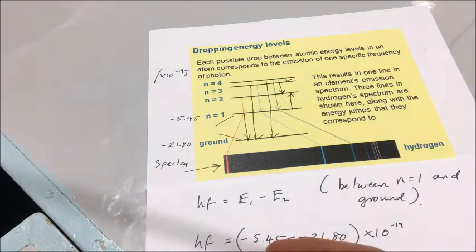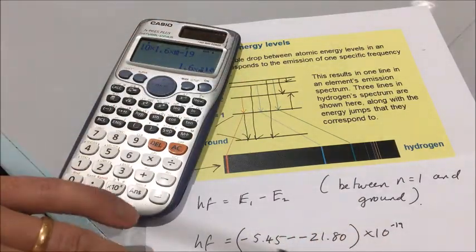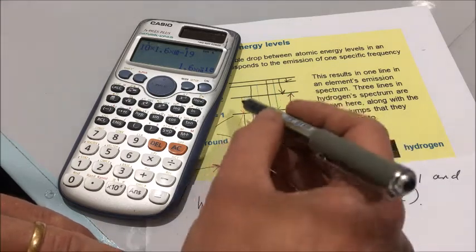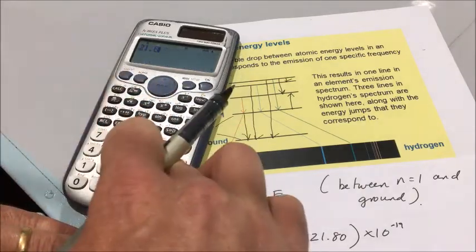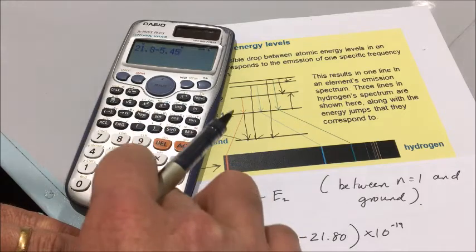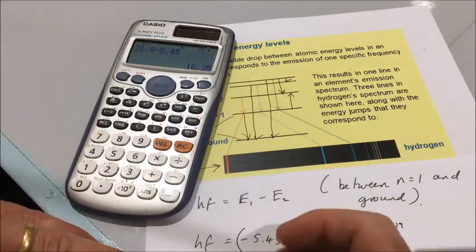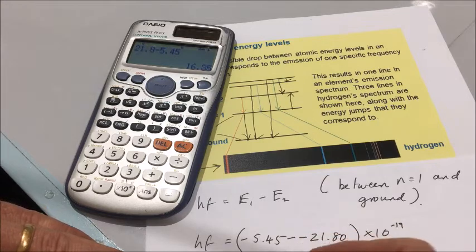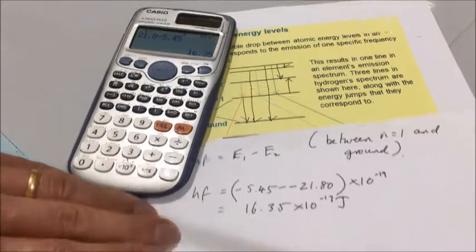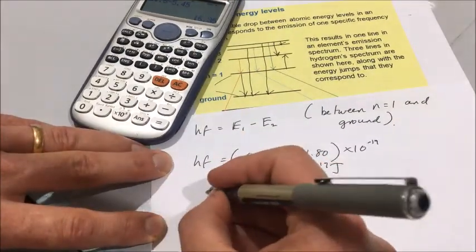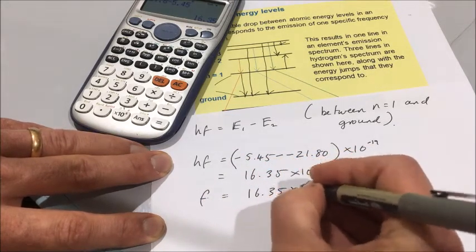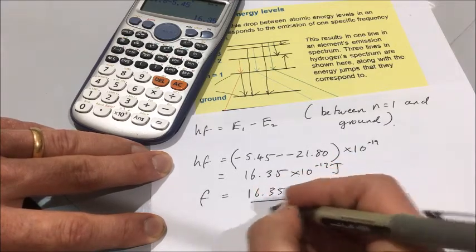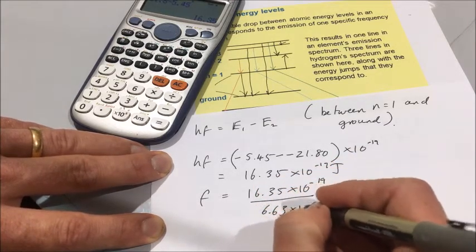Now I can see what that sum is literally that, but what am I really finding? I'm just finding the difference between the two, so actually I can just do 21.8 minus 5.45 equals 16.35, and that is times 10 to the minus 19 joules. Now, if I want to work that out as a frequency, I'm going to divide it through by Planck's constant. So remember Planck's constant is 6.63 times 10 to the minus 34.